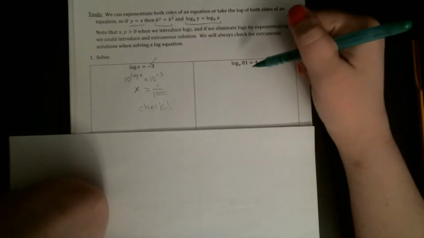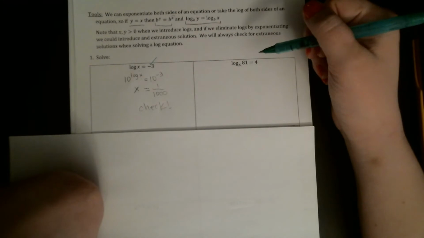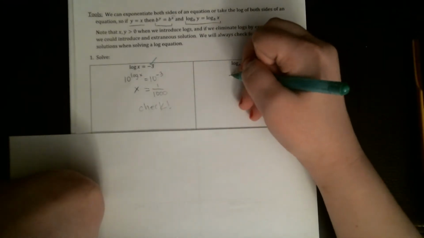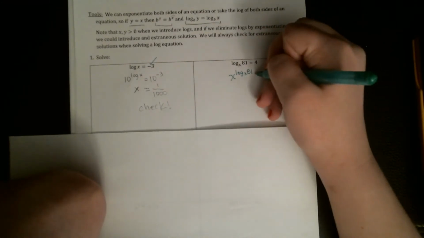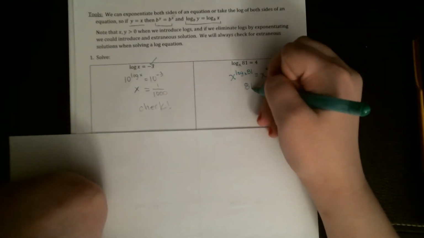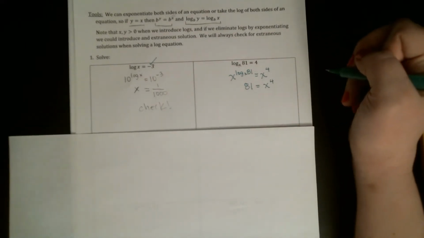In this next one, it's a little tricky because the bases actually are unknown. So if I want to exponentiate to get rid of a log base x, I will have to use a base x. X to the log base x of 81 should just give me 81. So I'm working on 81 equals x to the 4th.